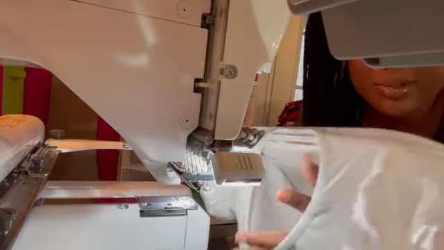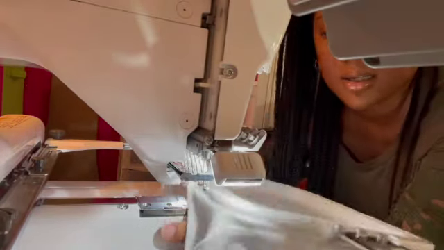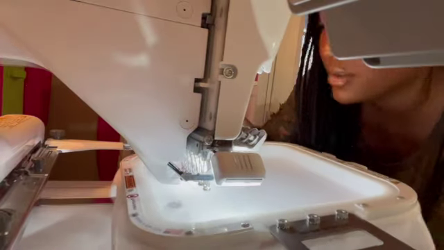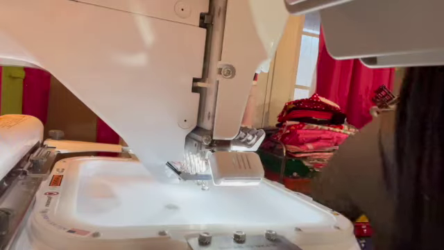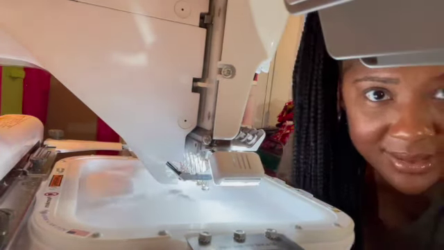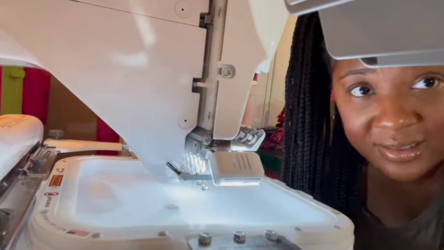Step 5, I have mine. I'm gonna thread the machine. So I always put my hand here. Make sure it's on each side. Okay. Make sure it's locked. So now that it's in, my next step is to put the stabilizer.